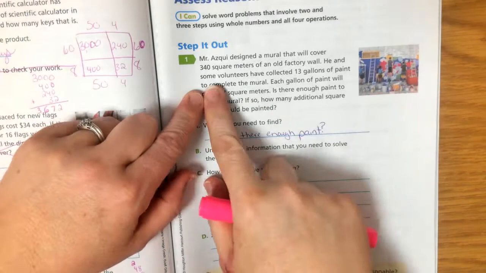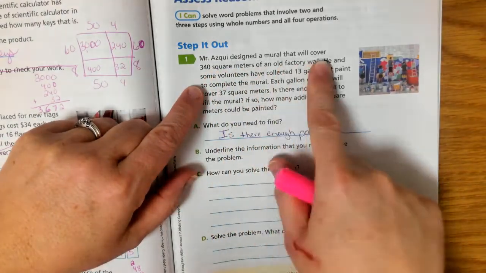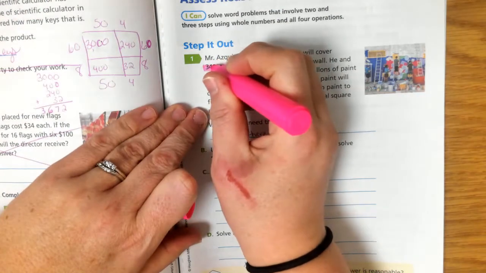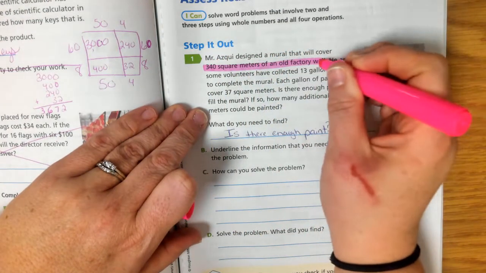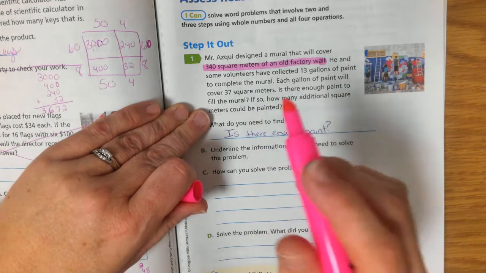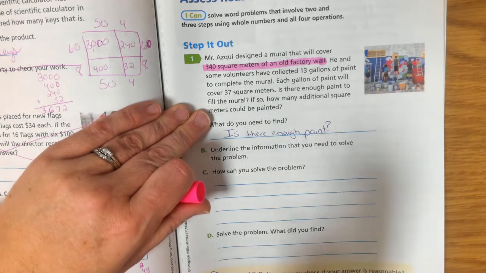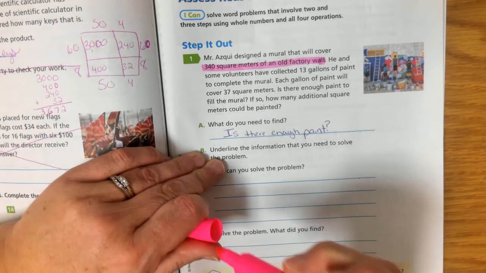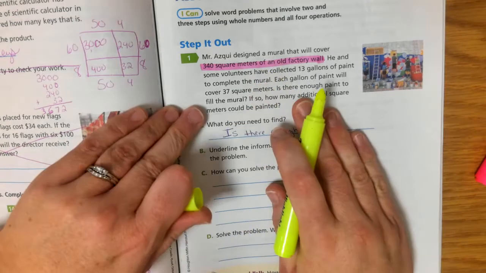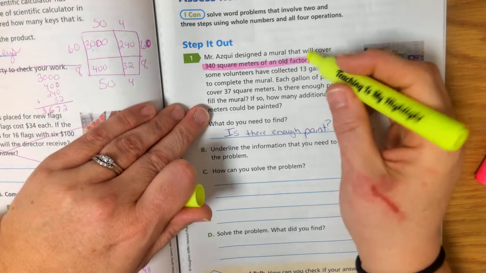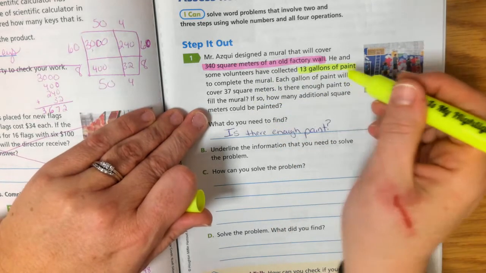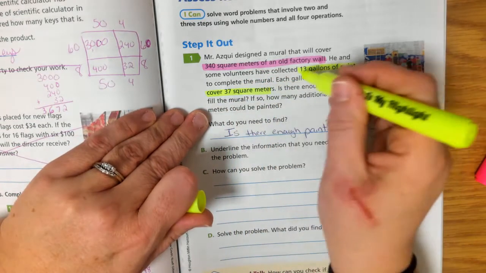So we know that the mural will cover 340 square meters of the old factory. Okay? So that is how much total space needs to be covered. Okay, so Mr. A and his volunteers have collected 13 gallons of paint, and each gallon will cover 37 square meters.